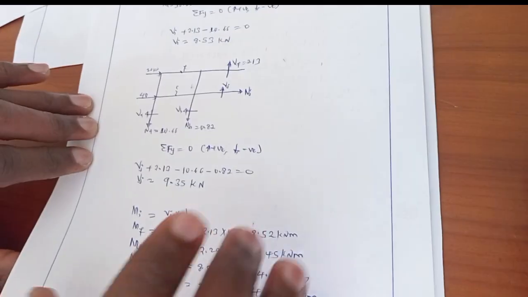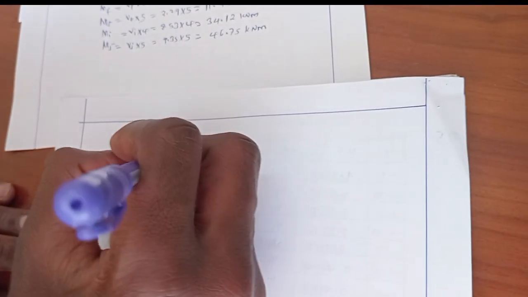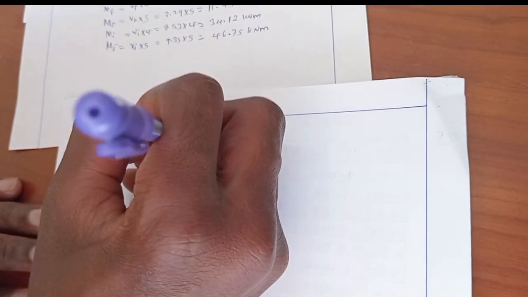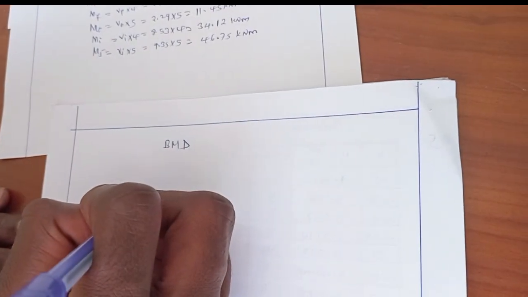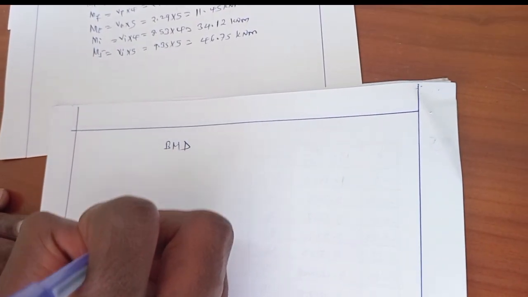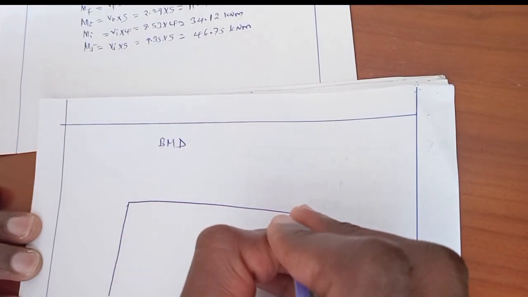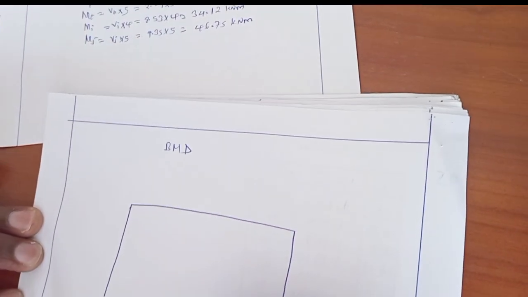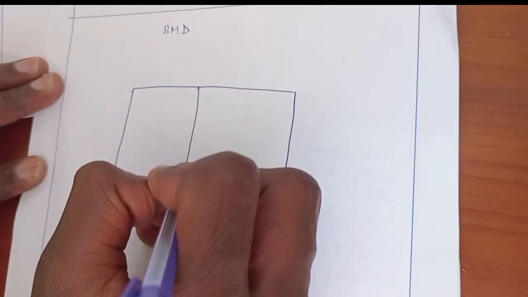After obtaining this bending moment, the next step is to draw the bending moment diagram of the frame system. It will be in this way.